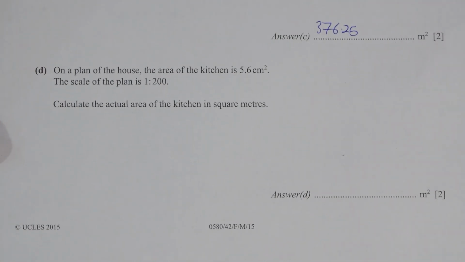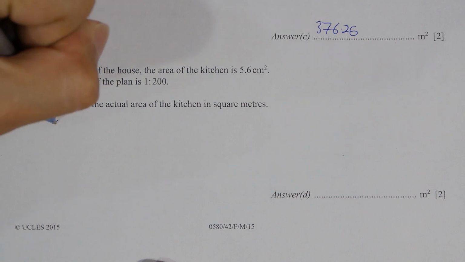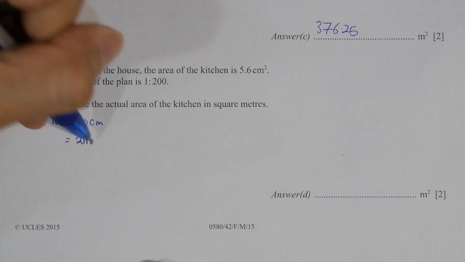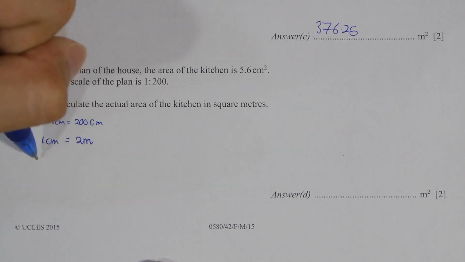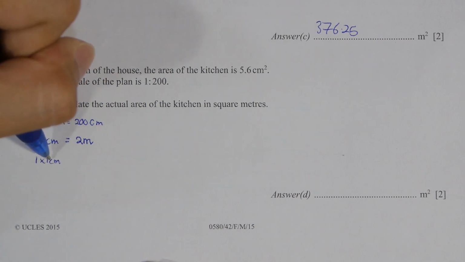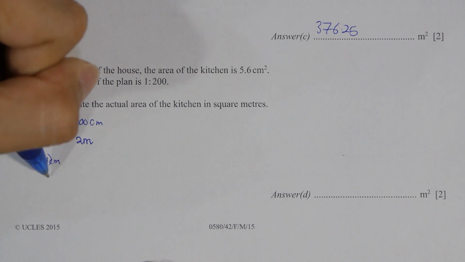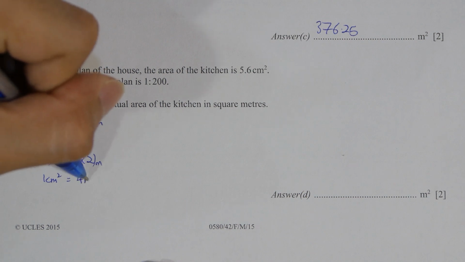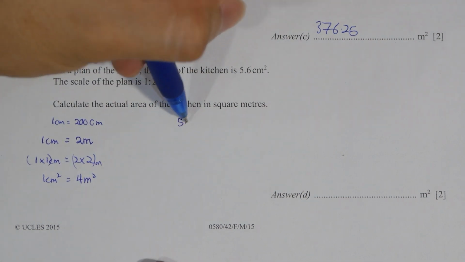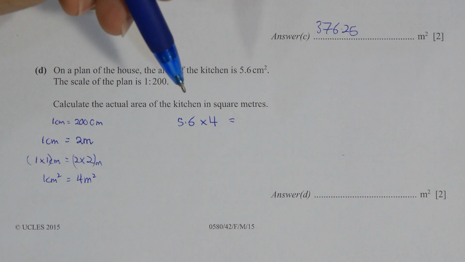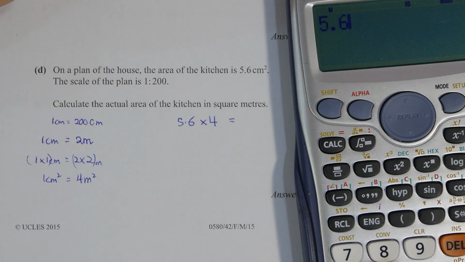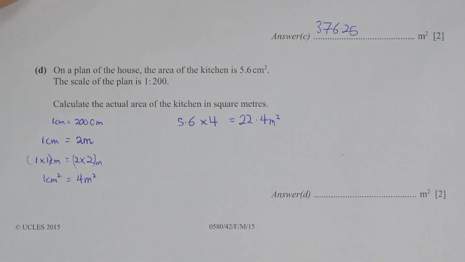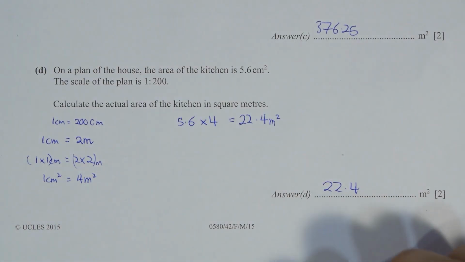376.25. As for part D, the tricky part here is the ratio given, 1 to 200. So this 200 cm is actually equivalent to 2 meters. Hence, 1 cm squared of the scale plan will be equivalent to 4 meters squared. So in our case, we have 5.6 cm squared here, multiply it by 4, then you will get 22.4 meters squared.